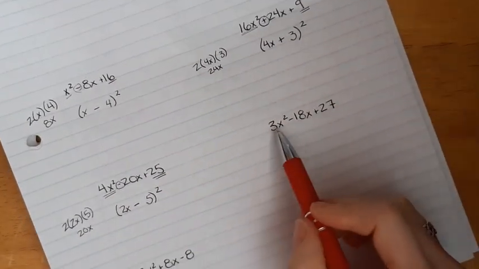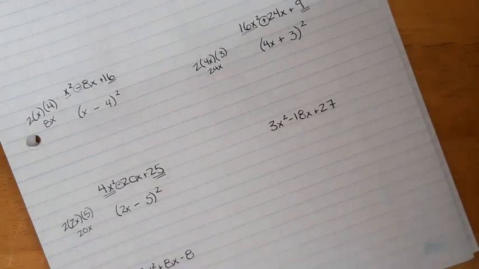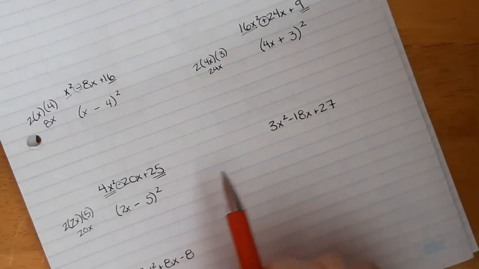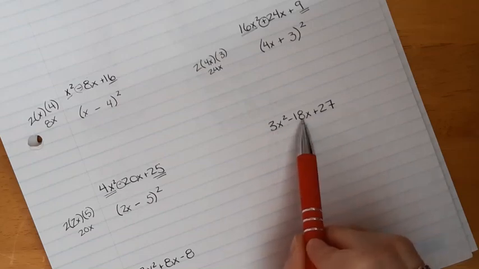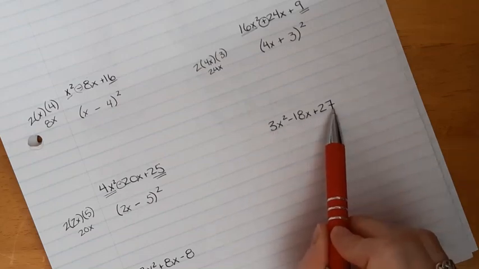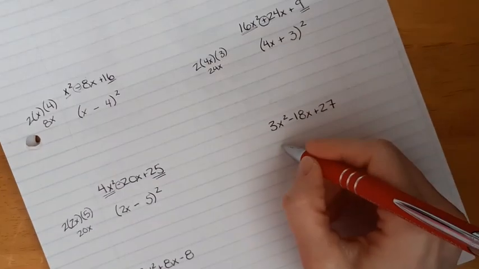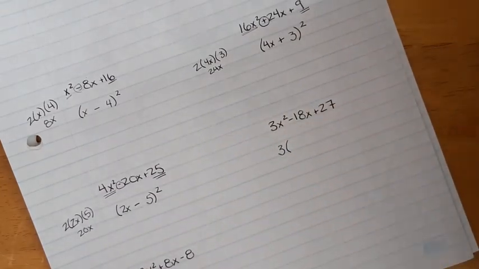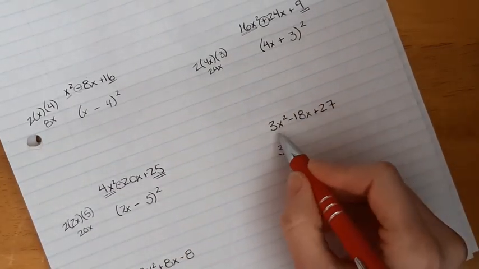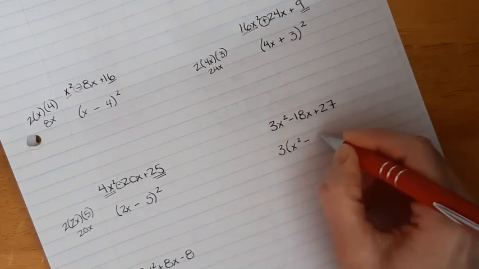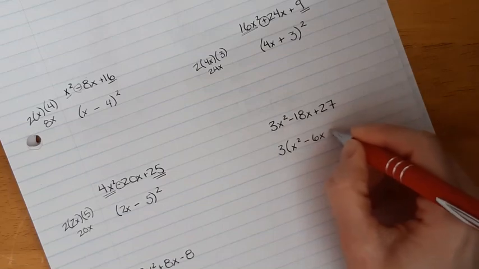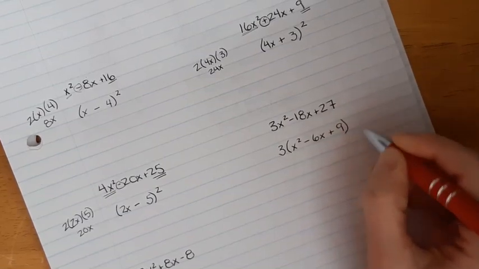Next one, 3x² minus 18x plus 27. Do we have a greatest common factor? And on this one we do, because I see right away that 3 is a factor of 18 and 3 is also a factor of 27. So on this one I'm going to take out 3 as a common factor first. So then what remains from this term is the x squared. What remains in the middle is 6x. What remains in the last term is a 9.